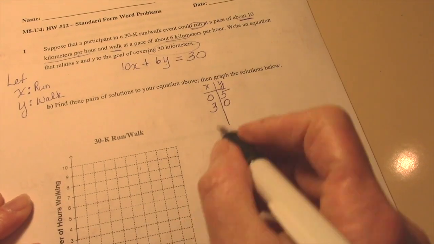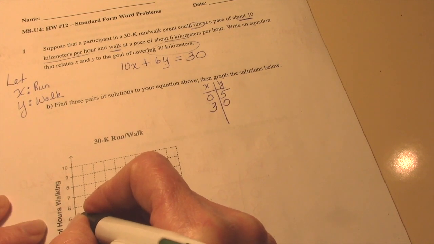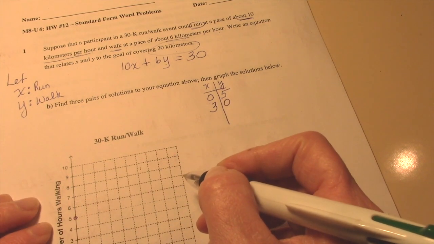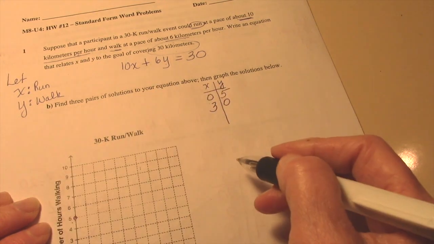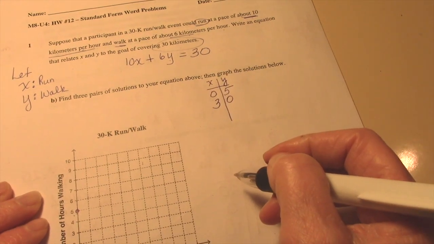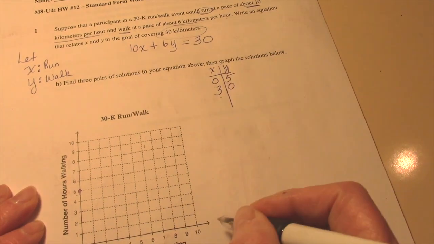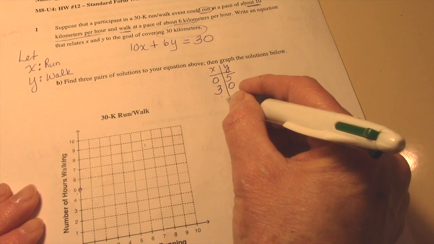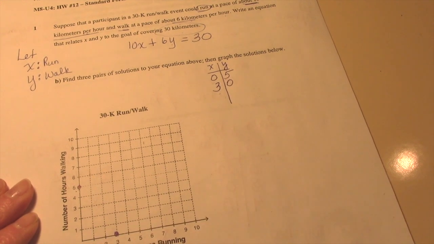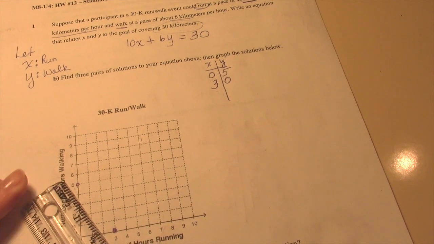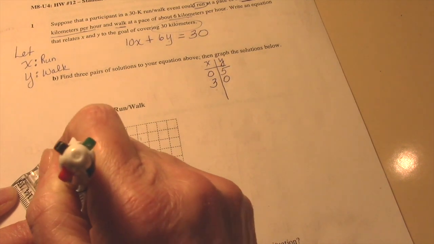Okay? 0, 5 is right here. In other words, number of hours walking. If they did completely 5 hours of walking, only walking, they're done in 5 hours and they'll get the 30 in. The combination, if they run, and they have to do 30 kilometers and they're doing 10 kilometers per hour, then it would be 3. You follow me? Now we put down the ruler, and if we're really neat and precise, you're going to be able to tell the others.